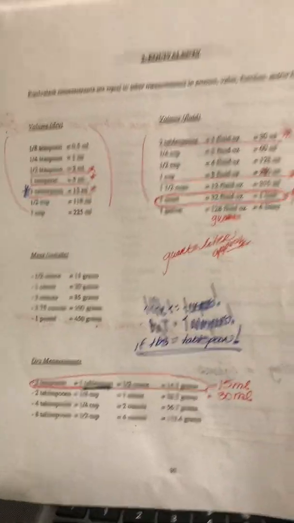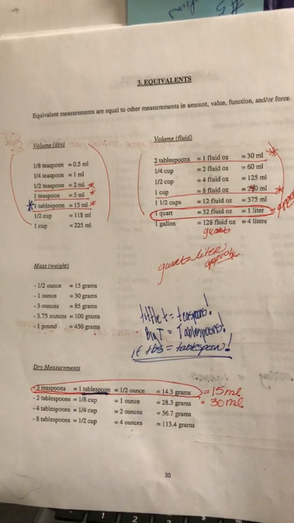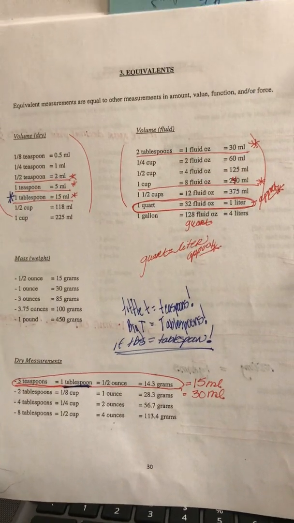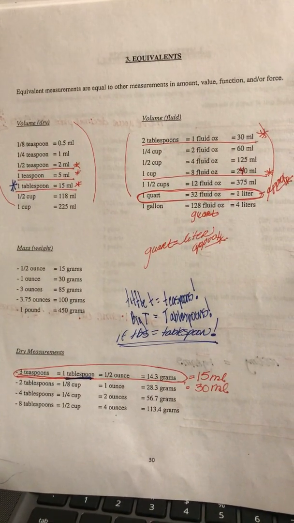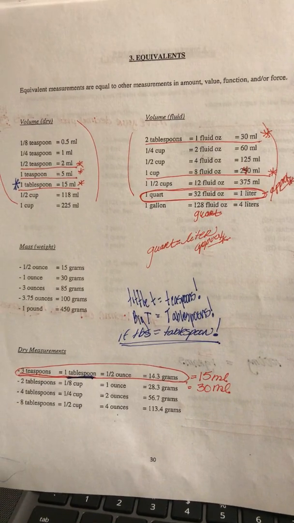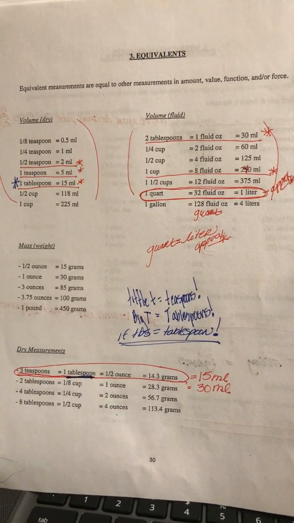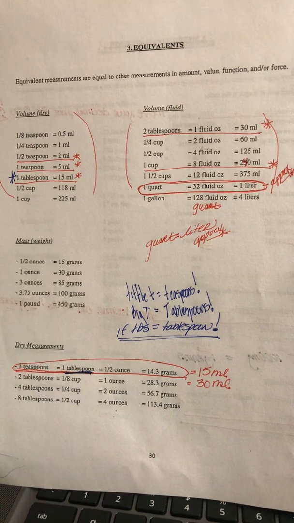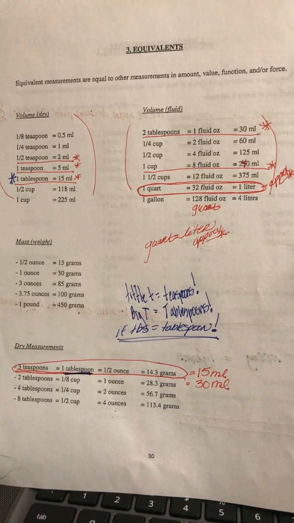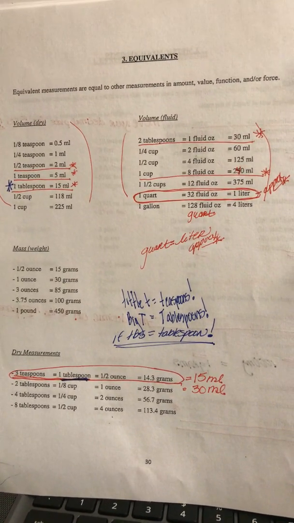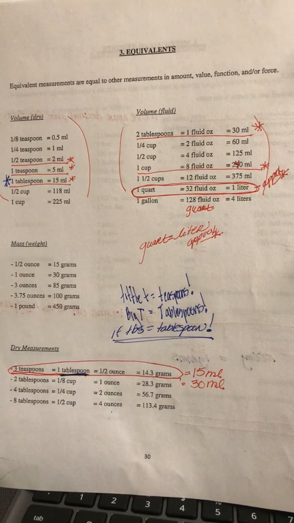So here we have our equivalents still. They do not go away. These are ones that you may need to go ahead and add to your flashcards, because it's a lot of remembering stuff that you knew back when, that you just have to pull back to remember. Because they're going to ask you your conversions or equivalents.